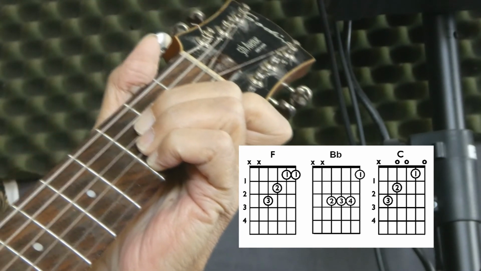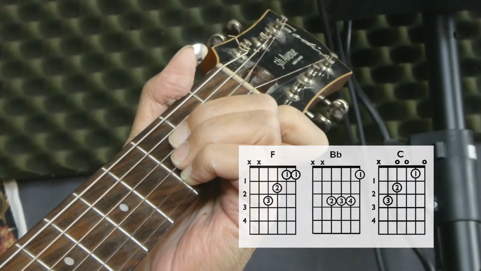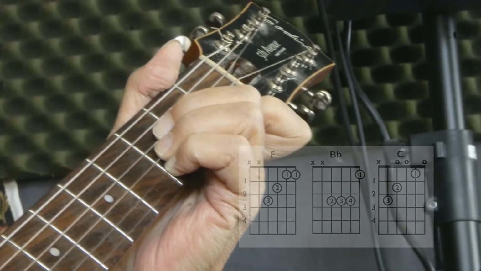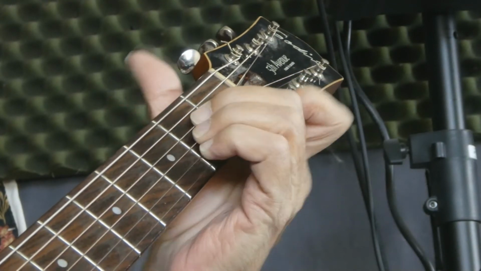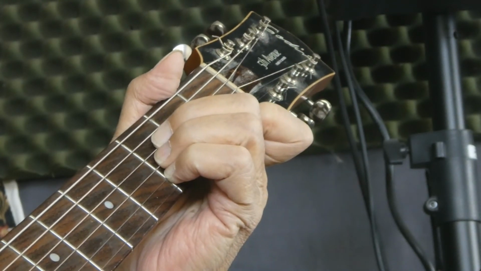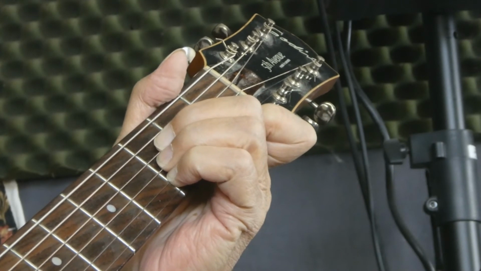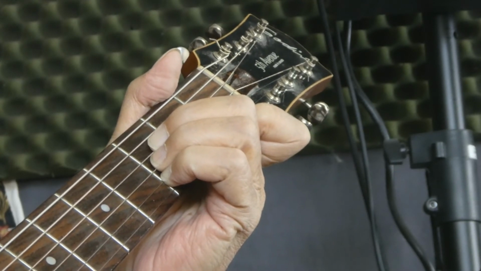I want you to notice that it looks an awful lot like A. Well, that's because the other name for B flat is A sharp. But believe me, it's much more often called a B flat chord than an A sharp chord.